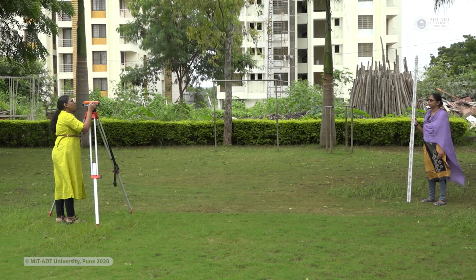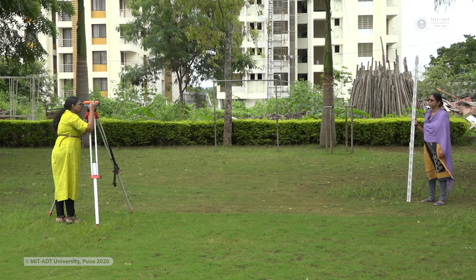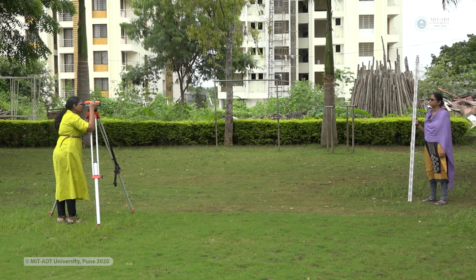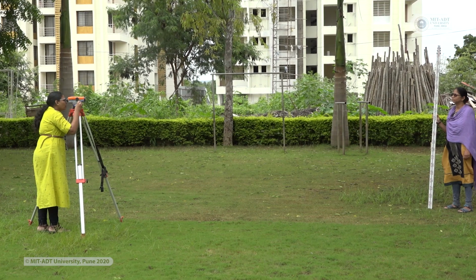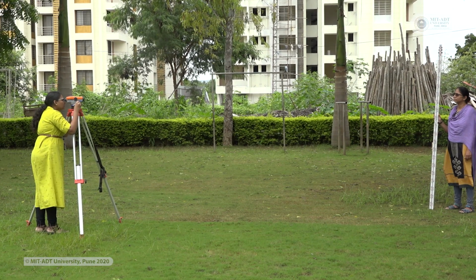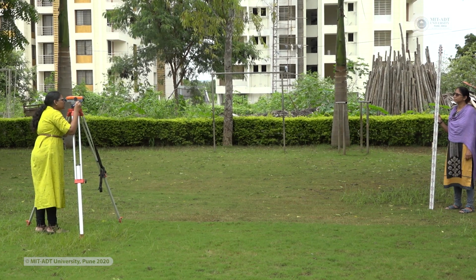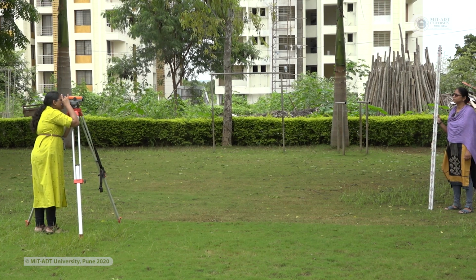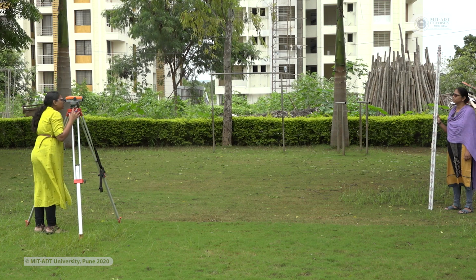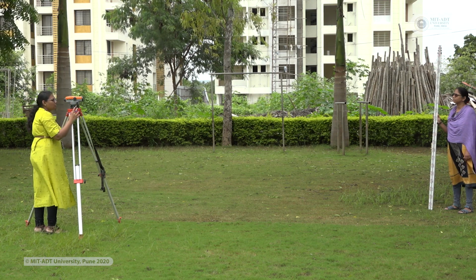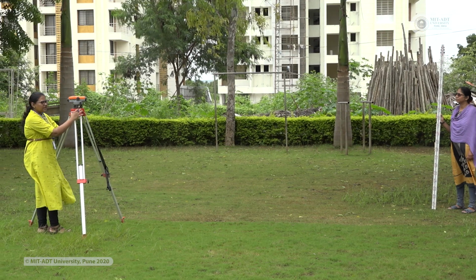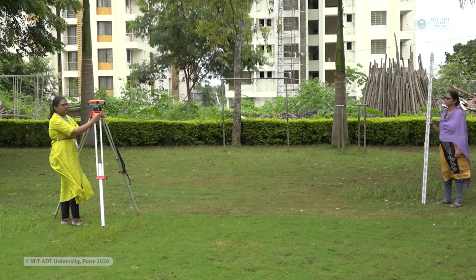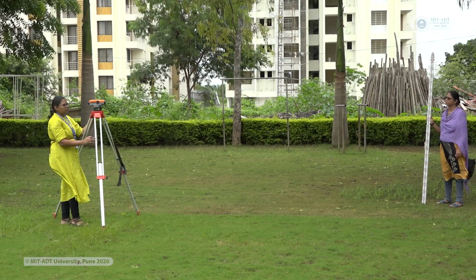First you have to focus your object. Now my object is very clear, I am able to see the object. For slight movement you can use this knob for shifting of the instrument. Now my staff is exactly visible to me, I will clear my diaphragm and write down this reading in the column of intermediate side, because this is the second reading which I am taking from this point. After writing this second reading in the field book, I will shift the point randomly towards the third point.